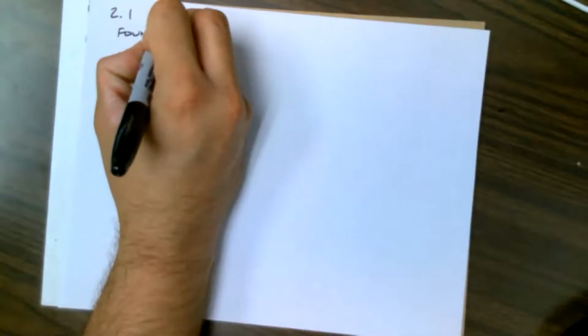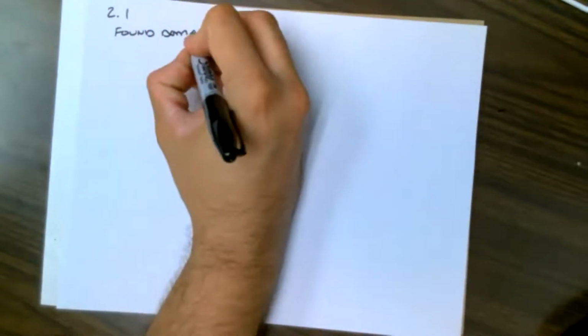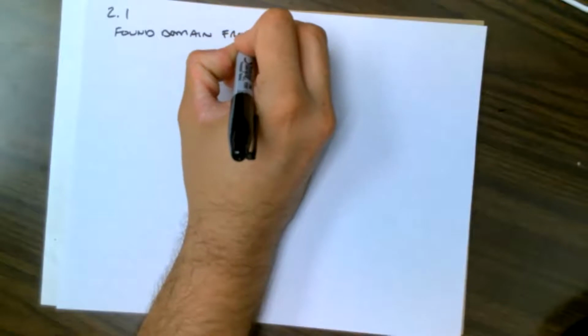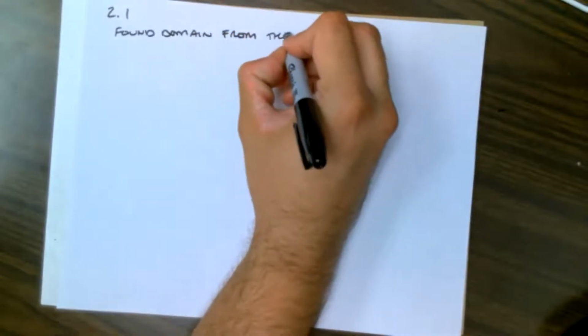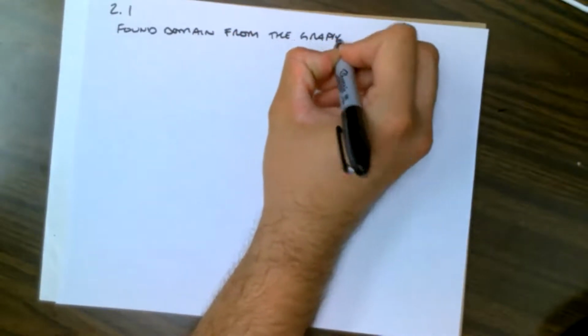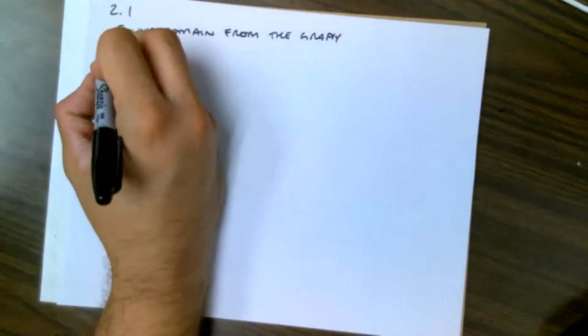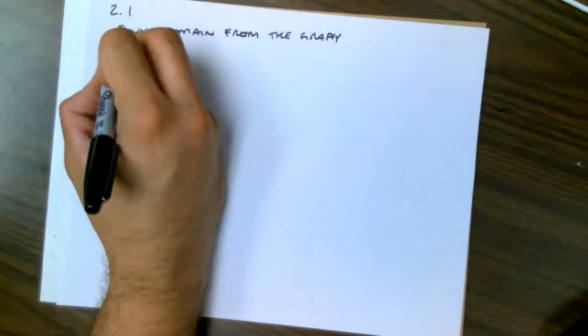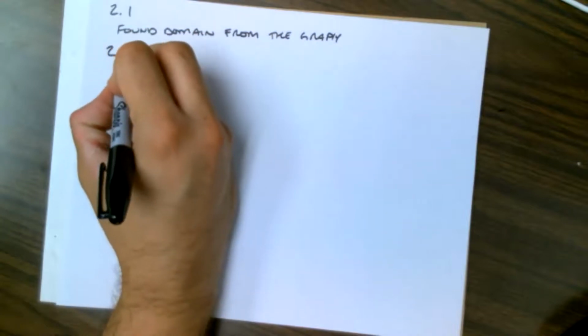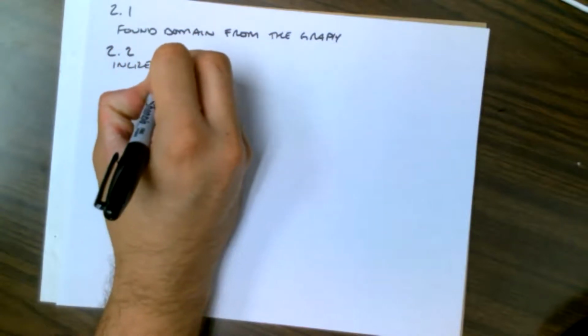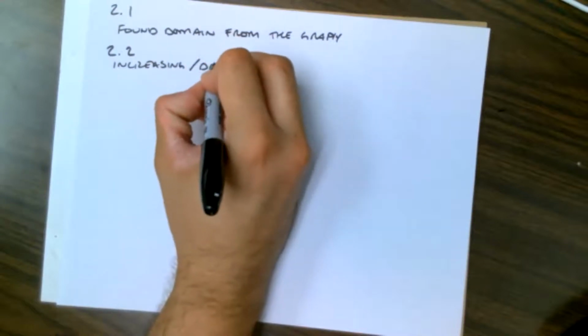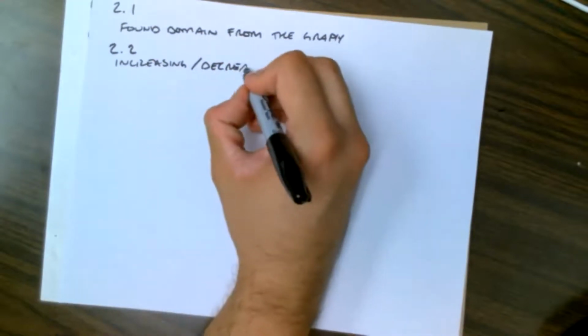In 2.1, we also found the domain from the graph. And then in 2.2, they mix these together, so that's why I'm doing this. We went over increasing and decreasing functions and constant.